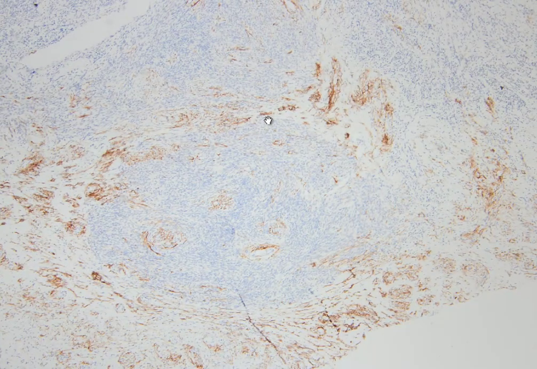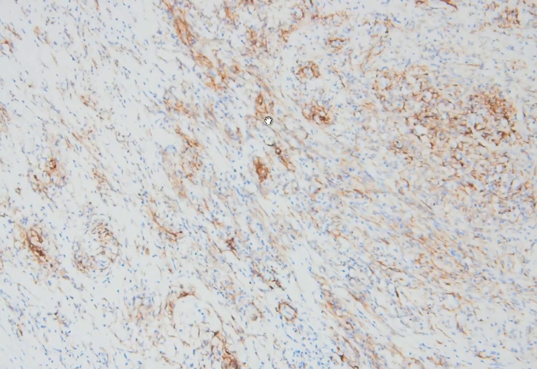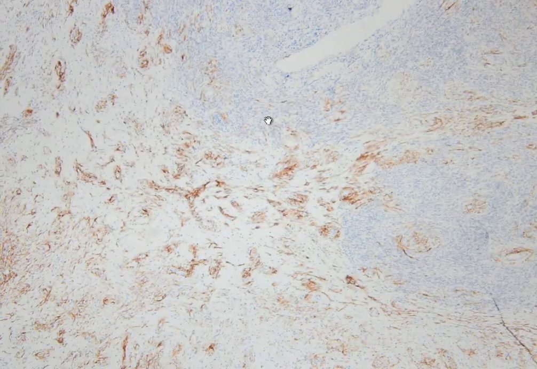I ordered a desmin, and desmin was also positive, not in every place, but we have this patchy desmin expression throughout the tumor. So now the working diagnosis is angiomatoid fibrous histiocytoma, with this desmin and EMA co-expression, and the morphology is quite good for it.